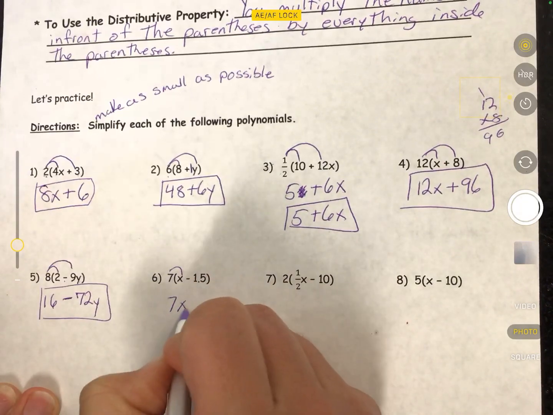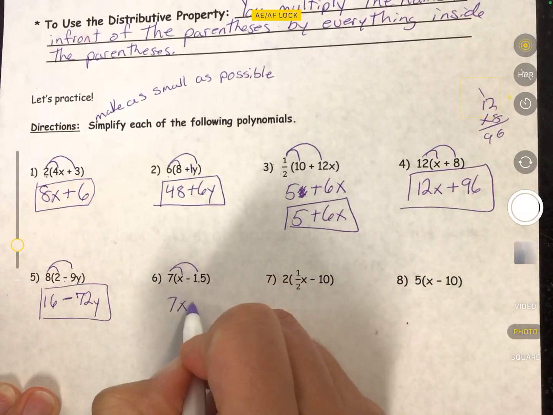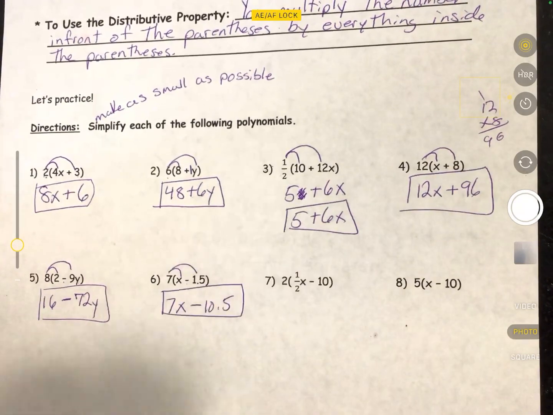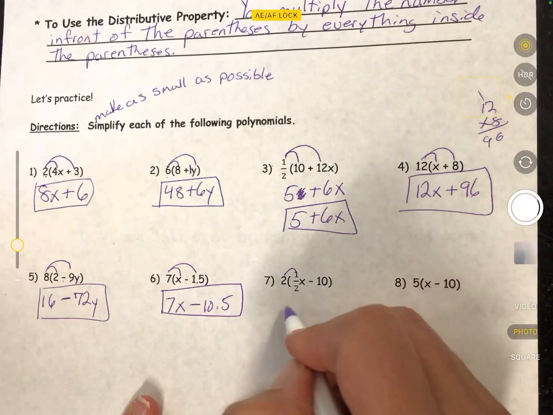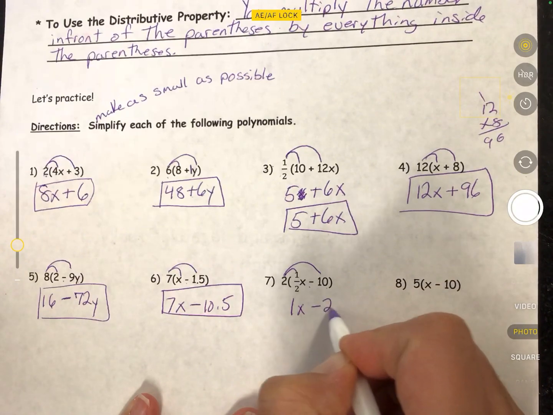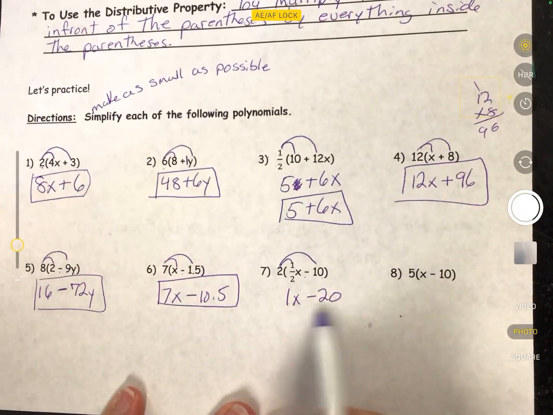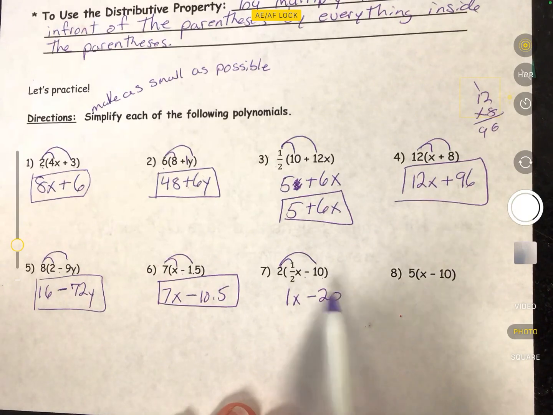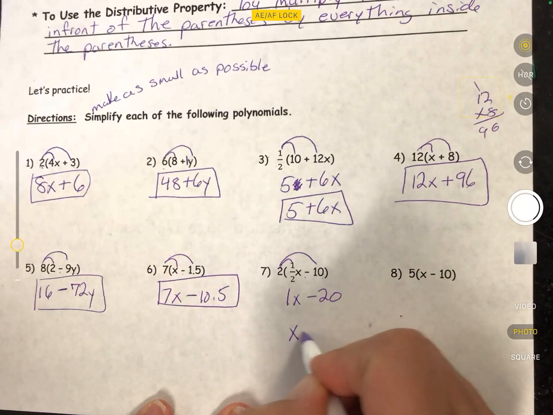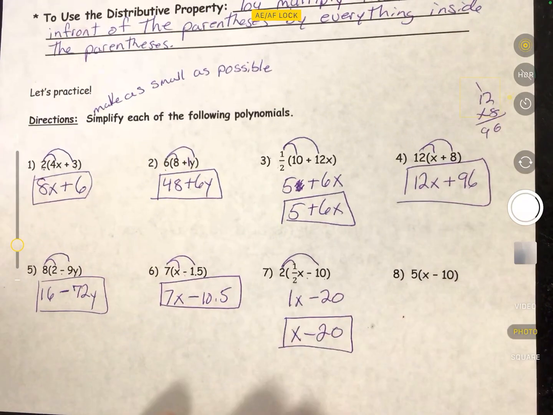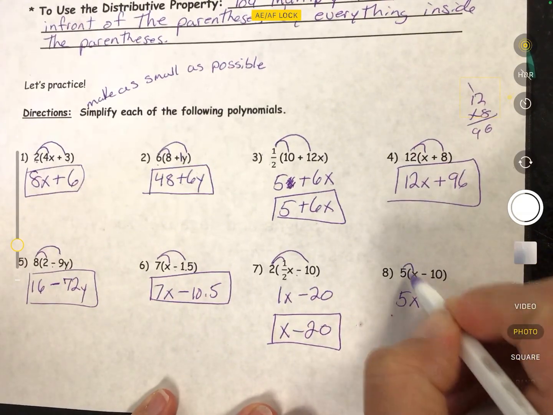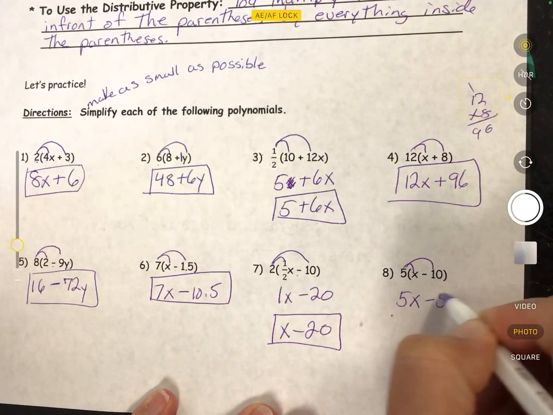7 times 1x is 7x. 7 times a negative 1.5 is a negative 10.5. Feel free to use a calculator, you're multiplying. 2 times a half is 1x. 2 times a minus 10 is a negative 20. Now you cannot write that as your final answer, guys, because that is not as simplified as you can make it. One coefficients are always invisible, so you have to write it as x minus 20. 5 times 1x is 5x. 5 times a minus 10 is a negative 50.